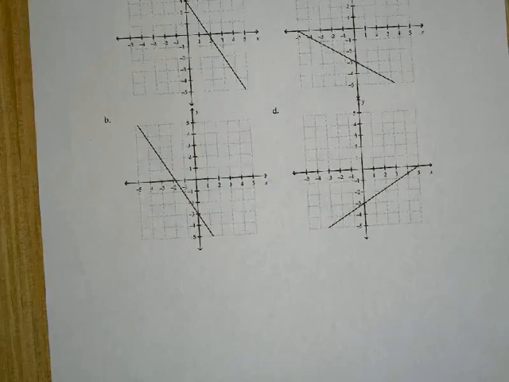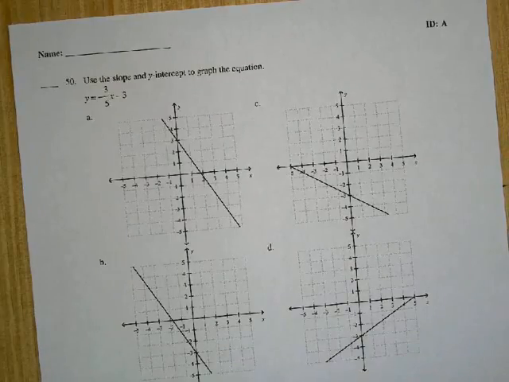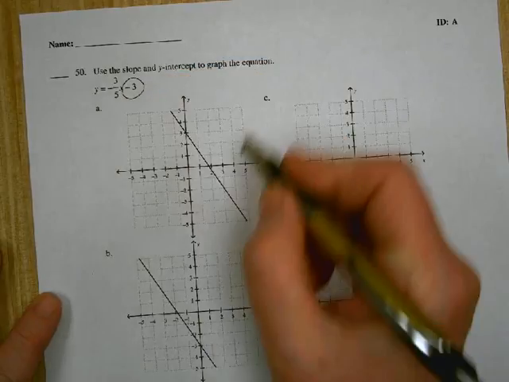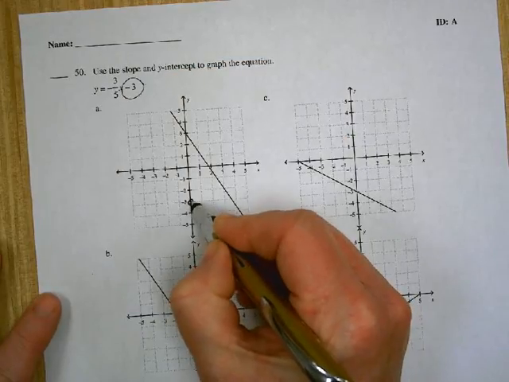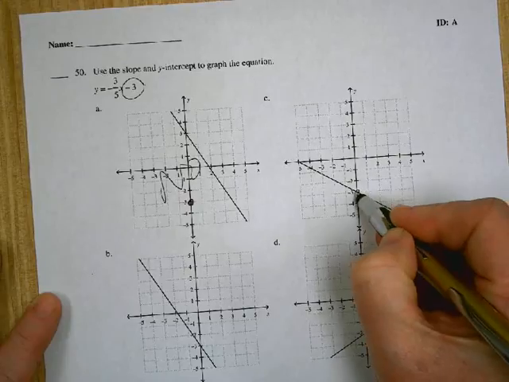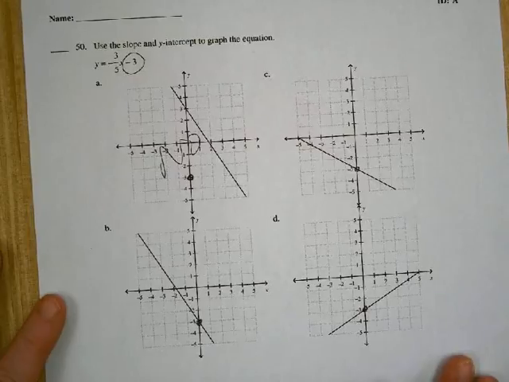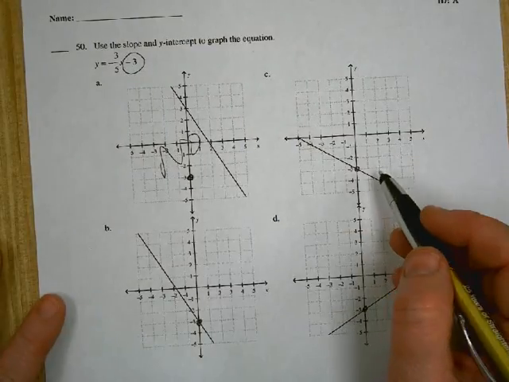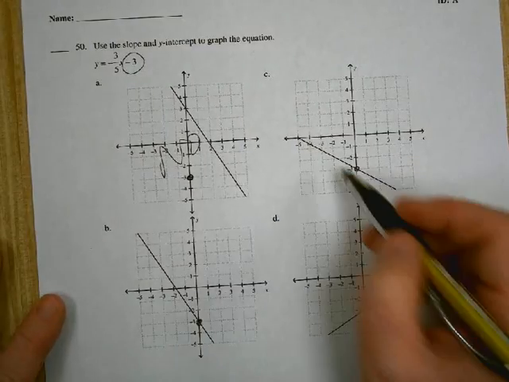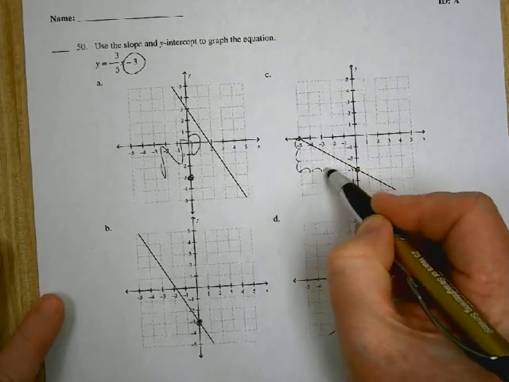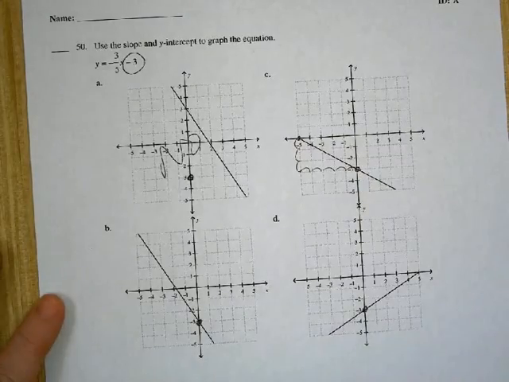Number 50, use the slope and the y-intercept to graph the equation. What's the y-intercept in this one? Y-intercept's -3. Does this one go through at -3? No. Does this one? Yes. Does this one? And this one. So I've narrowed it down. Now the slope is -3/5. So let's see which one of these. Does this one go down 3 and over 1, 2, 3, 4, 5? Did that one work? Yes, that one worked.